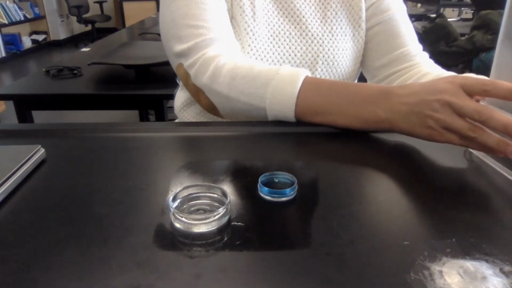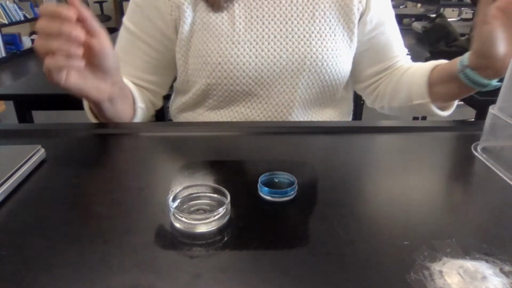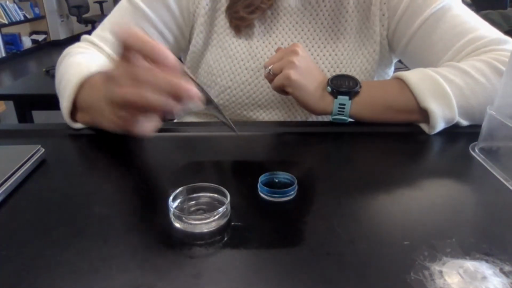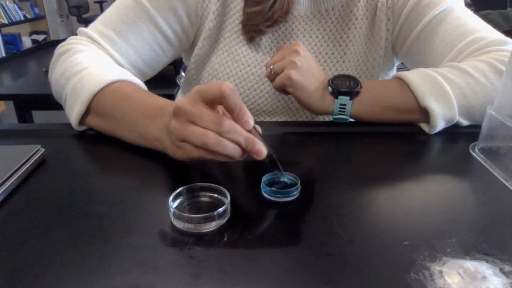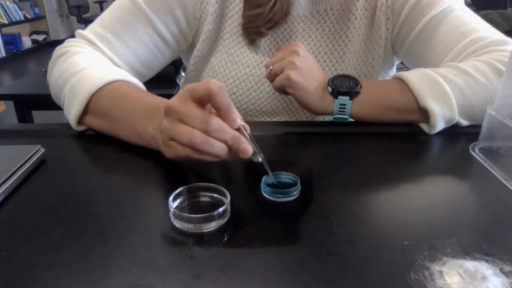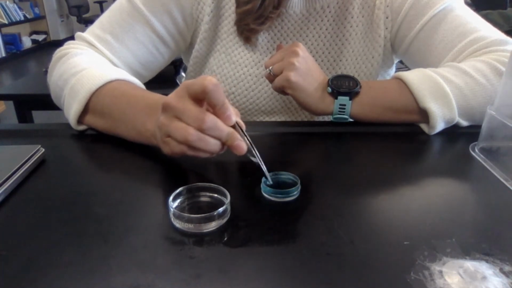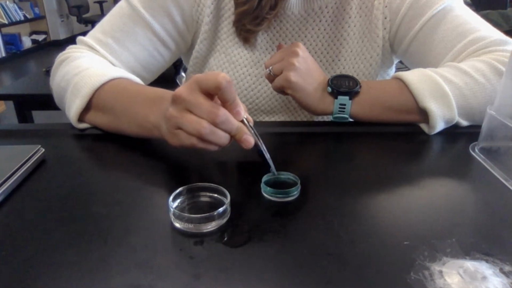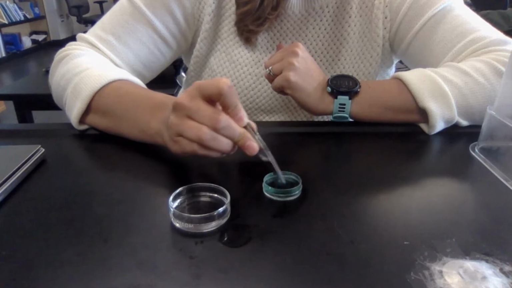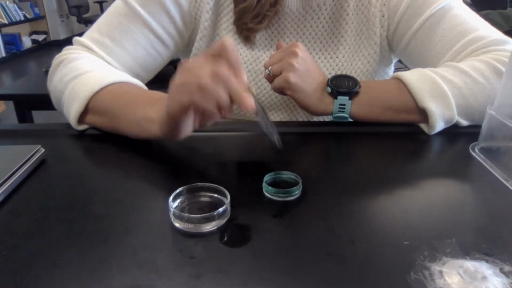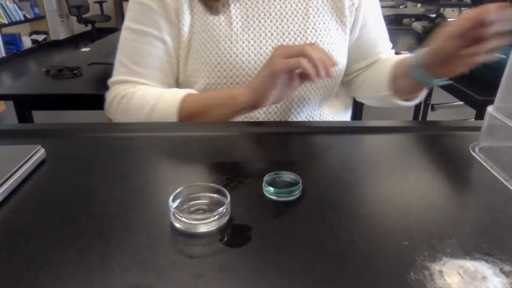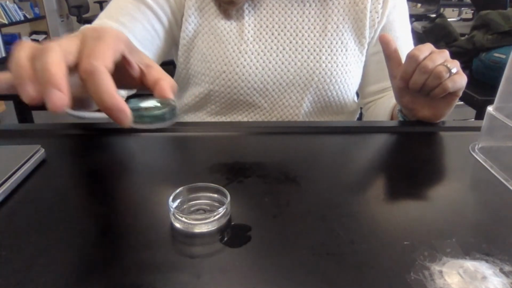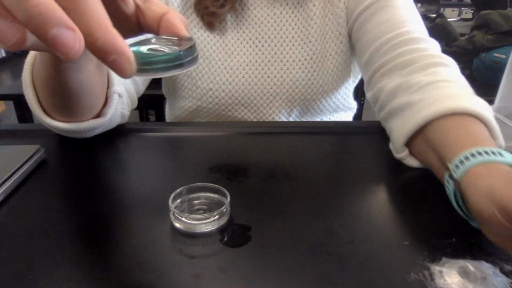Okay, next I'm going to take a look at my BTB, and I'm going to give it a little bit of a stir, because when I was looking at it, the color was not evenly distributed. It looks like it had changed a little bit of color in the center, but the edges hadn't. So I just gave that a little bit of a mix. And as you can see, that has in fact changed color.